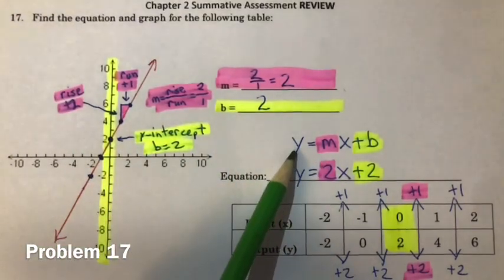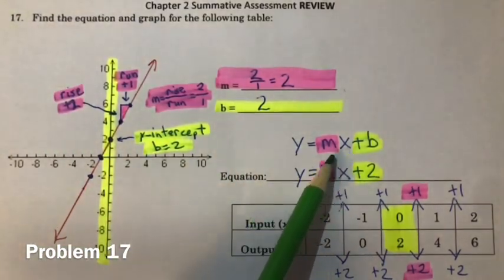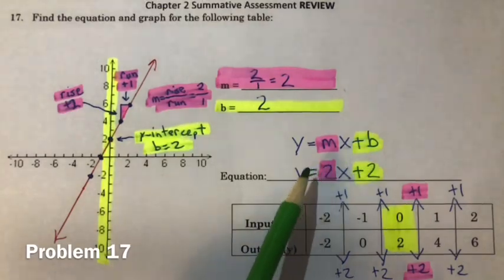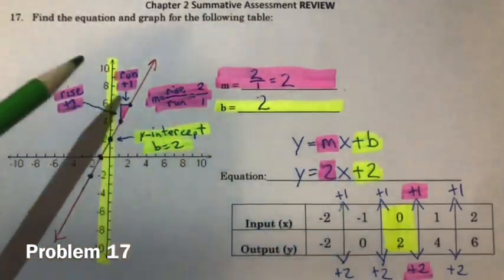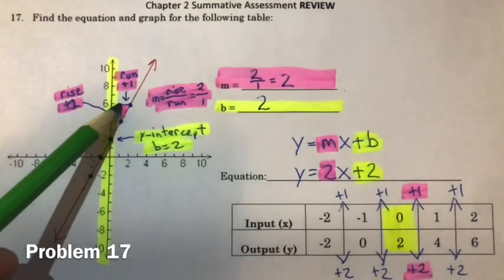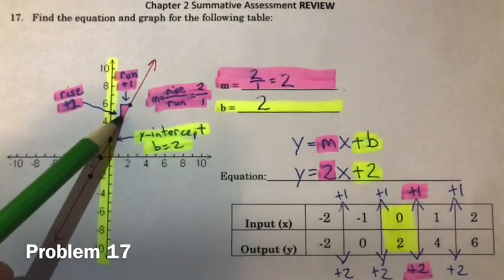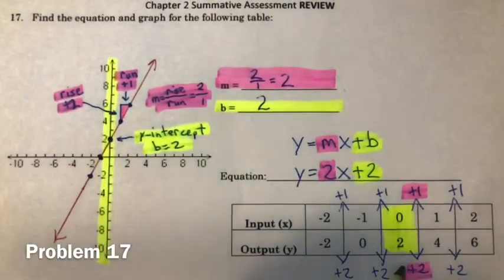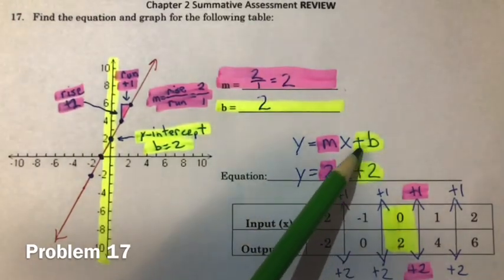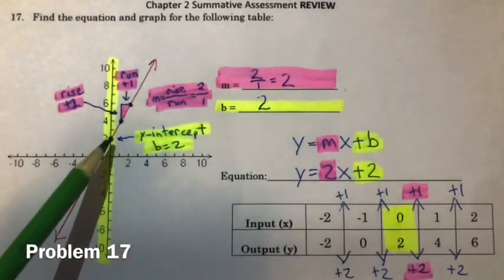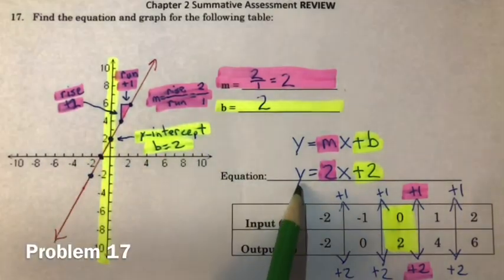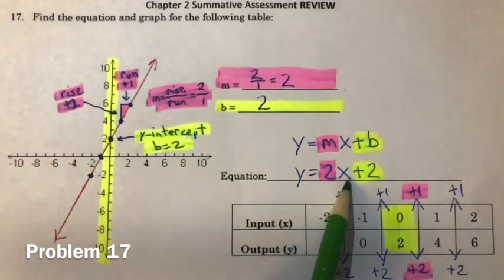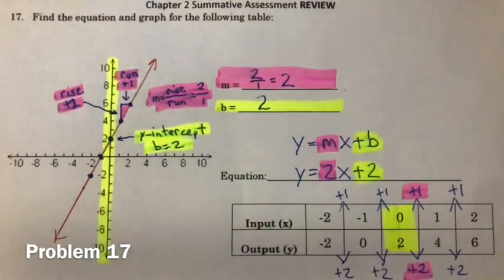So the formula for a linear equation in slope-intercept form is y equals mx plus b. So the m is 2. That's the rate of change, rise of 2, run of 1. You can see it in the graph, and you can see it in the table. And then the y-intercept, or the initial value, so when x is 0, is 2. So our equation is y equals 2x plus 2.